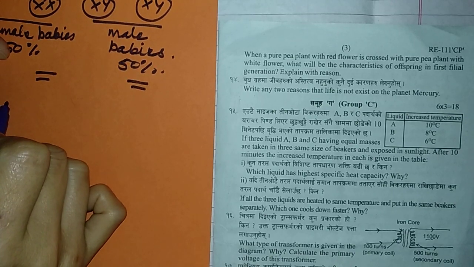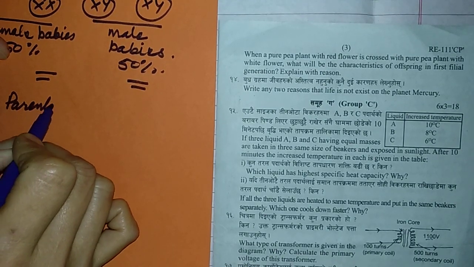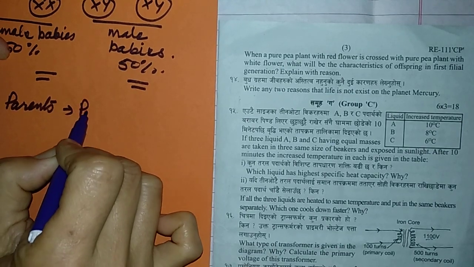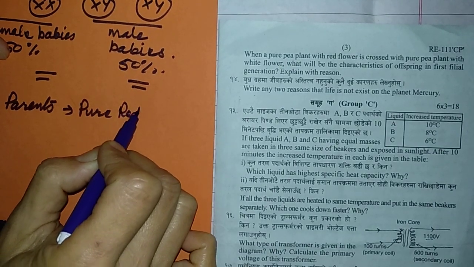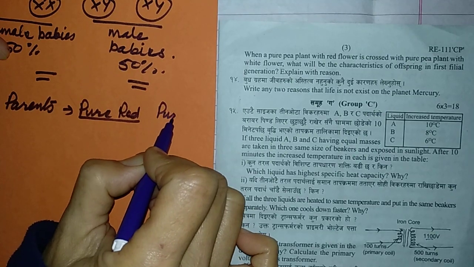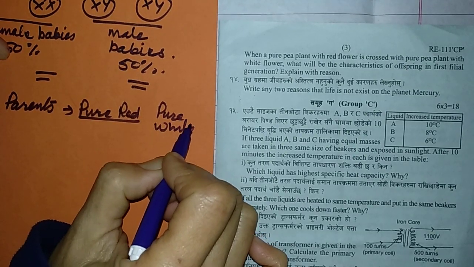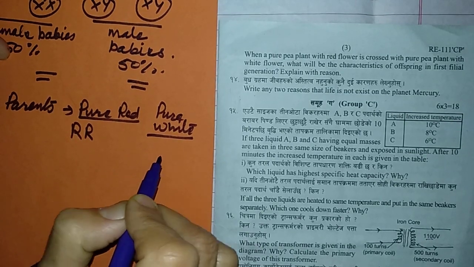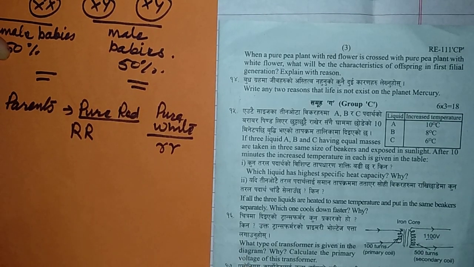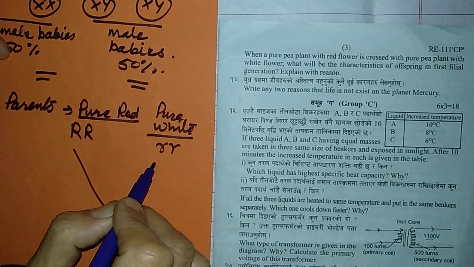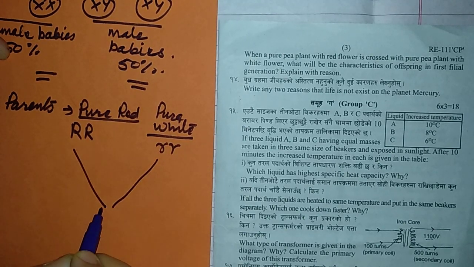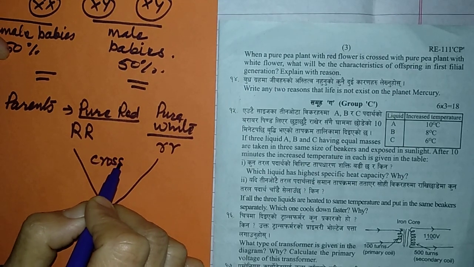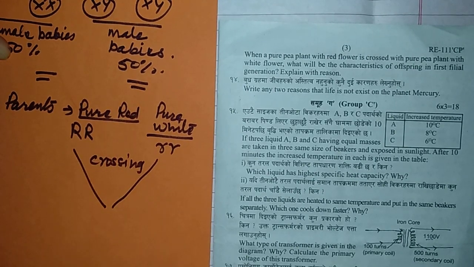So parents: pure red and pure white. Now pure red is denoted by RR, pure white is denoted by small r small r. Now cross fertilization is done between them, and the produced offsprings will be capital R, small r.